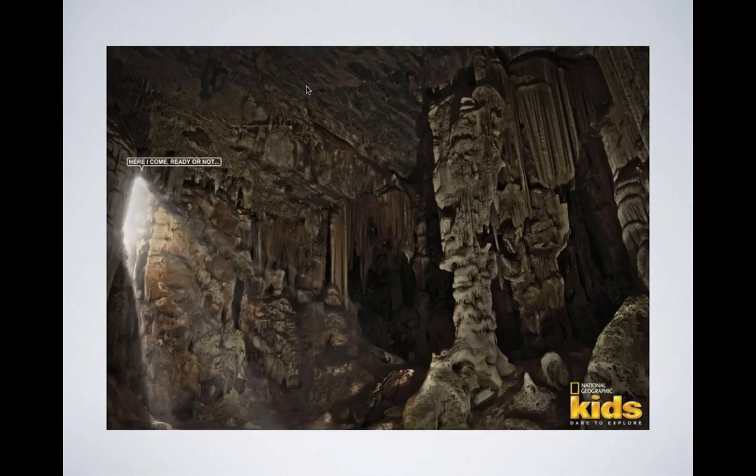This is a pretty simple example. The photo itself is of some natural caverns, and while it's pretty spectacular in and of itself, there's not really a story of the cave being told. But by simply putting this little phrase, "Here I come, ready or not," suddenly there's a lot more meaning. There's something happening, and we're involved because we're the ones experiencing this. It's a game of hide and seek. Most of us are probably familiar with how that works.